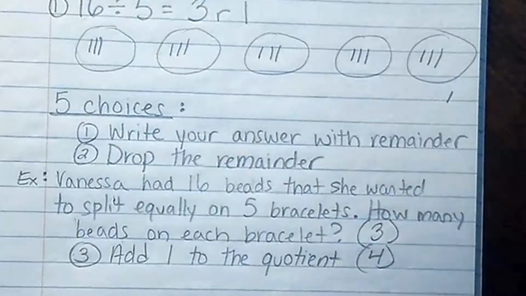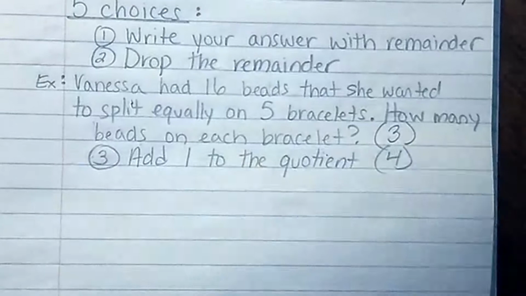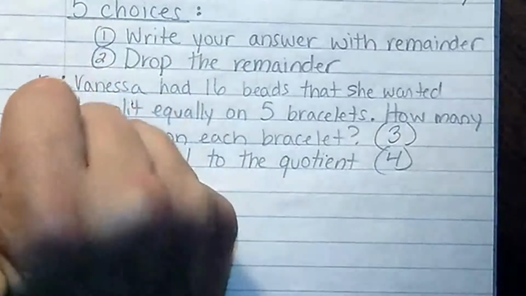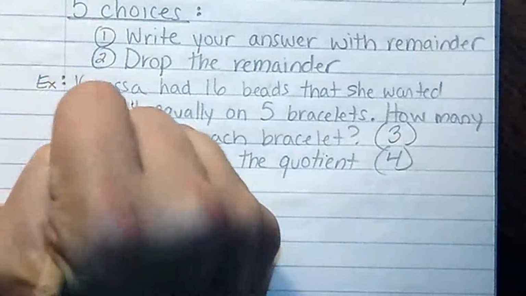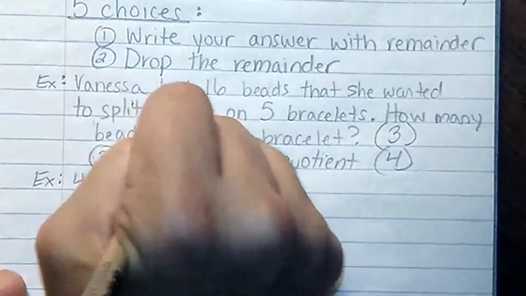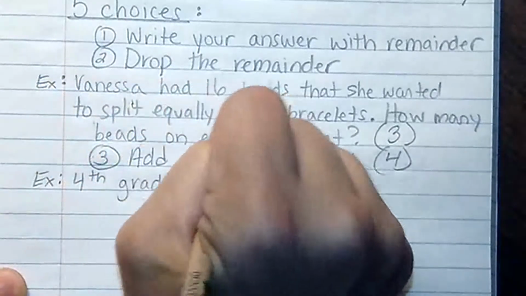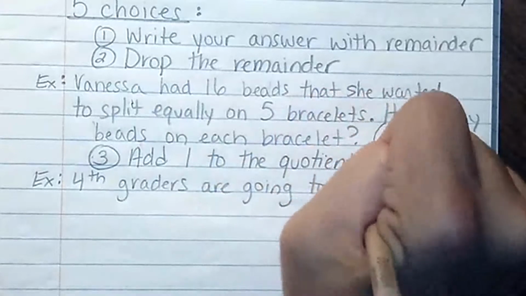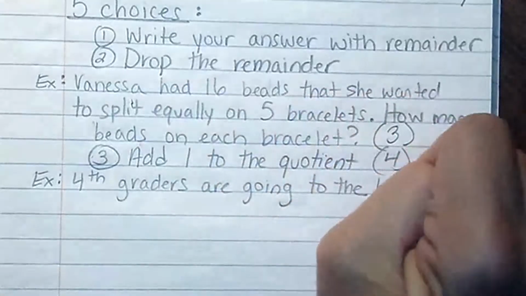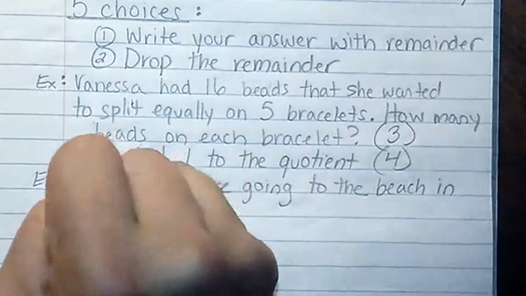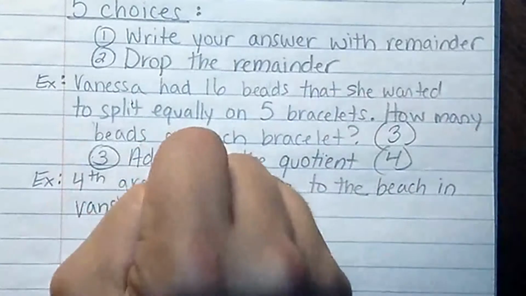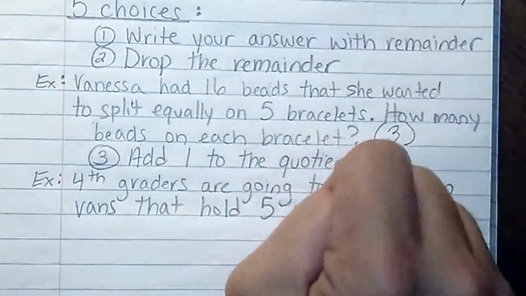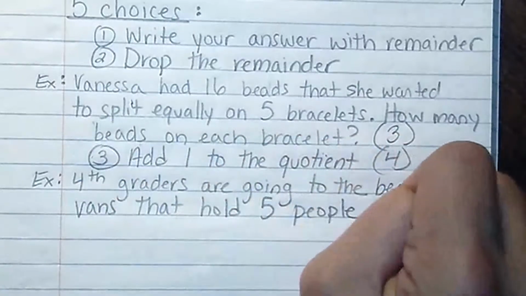Now let me show you an example of when this happens. I'm going to use the same numbers, but a different situation. Here's our example. The 4th graders are going to the beach in vans that hold 5 people each.